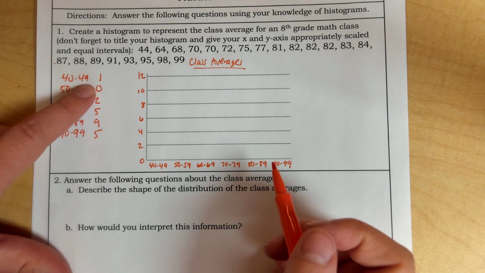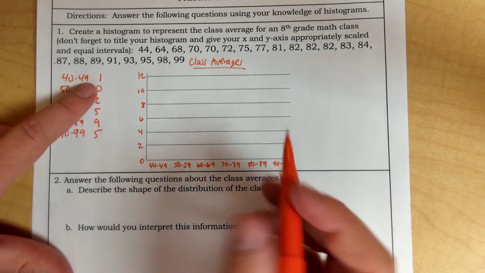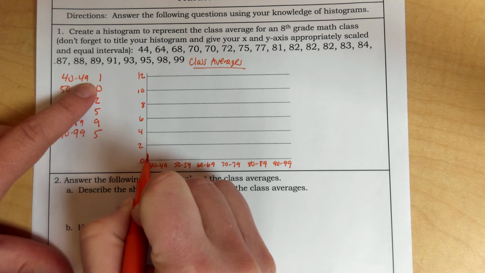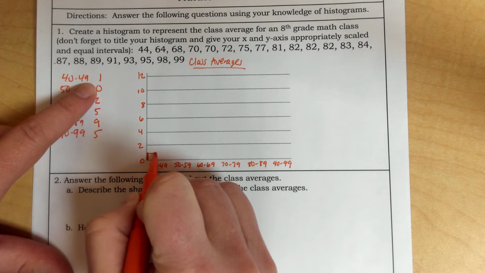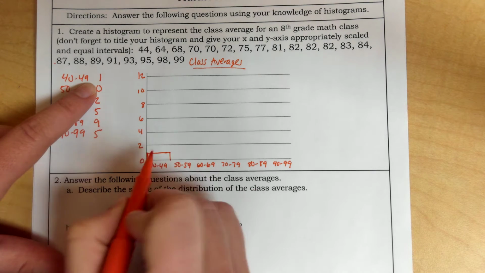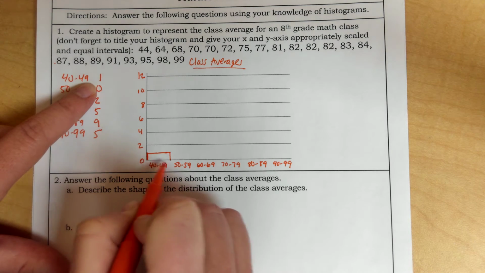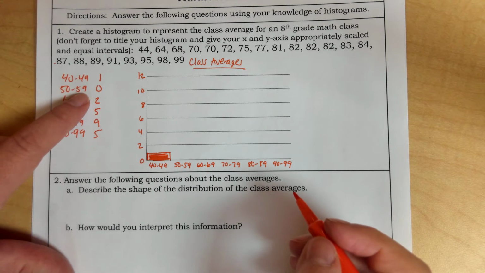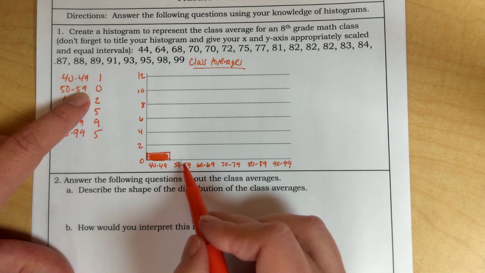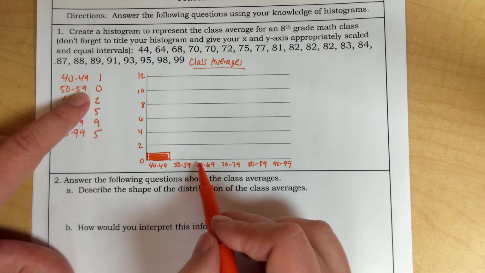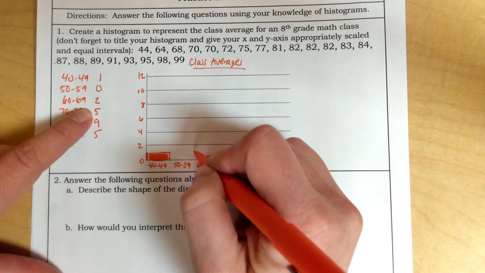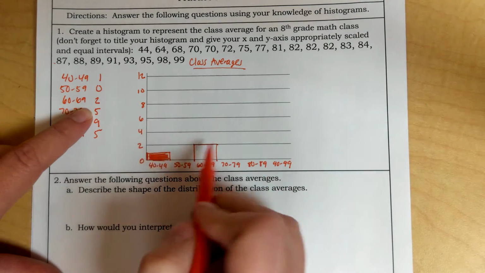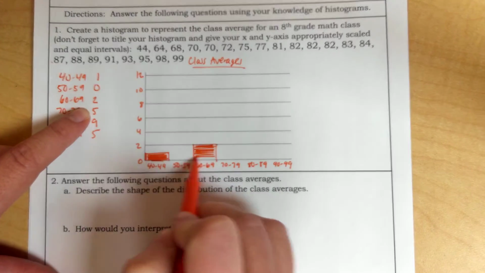So I have one student who had a 40 to a 49, so I'm going to create my bar here. And 1 is between 0 and 2, so I'm going to halve that, and I'm going to build that. And then I can shade it in. If you would like to, you can shade that in. Okay. Then 50 to 59 range, there is none. So I'm going to skip that one, and I'm going to go to 60 to 69, and there are 2 in this interval, so I'm going to go up to the 2 line, and I'm going to make my bar, and if you would like to color that in, you can as well.